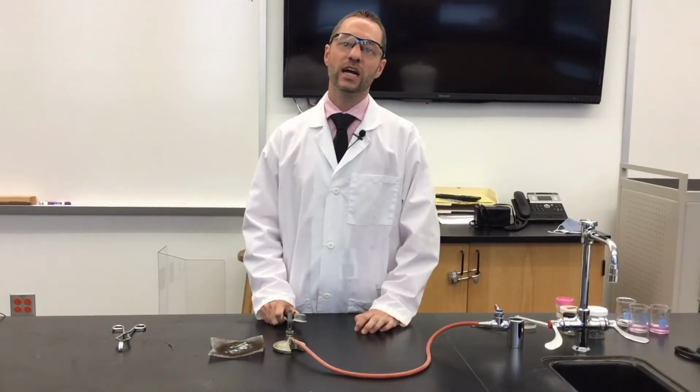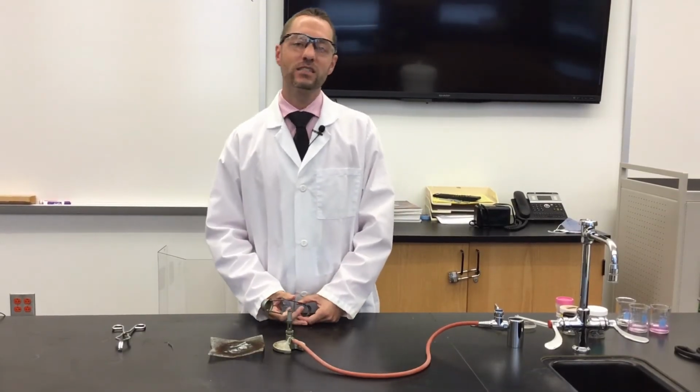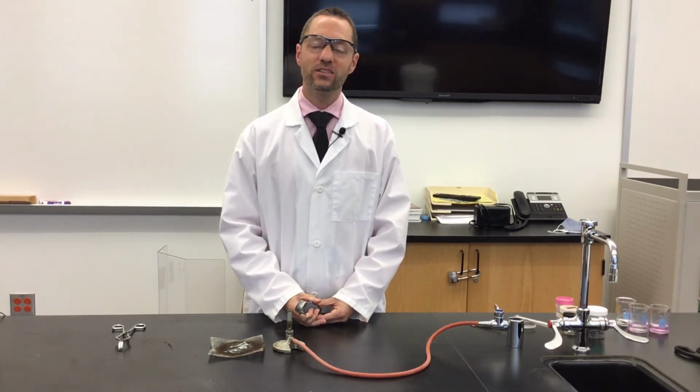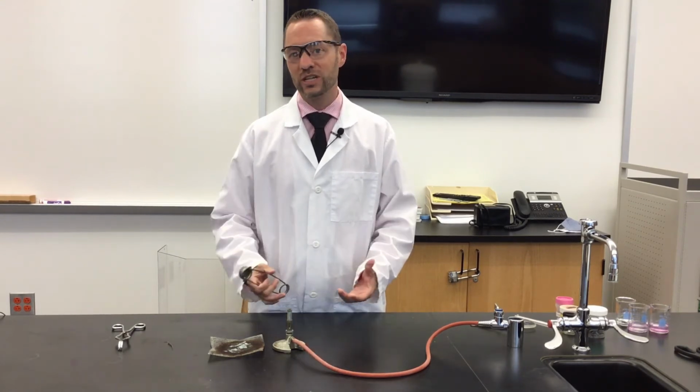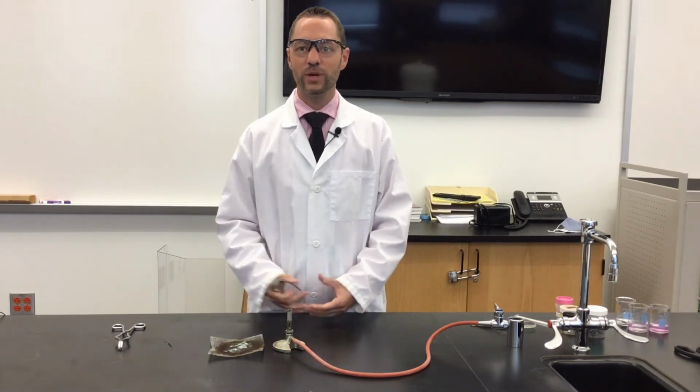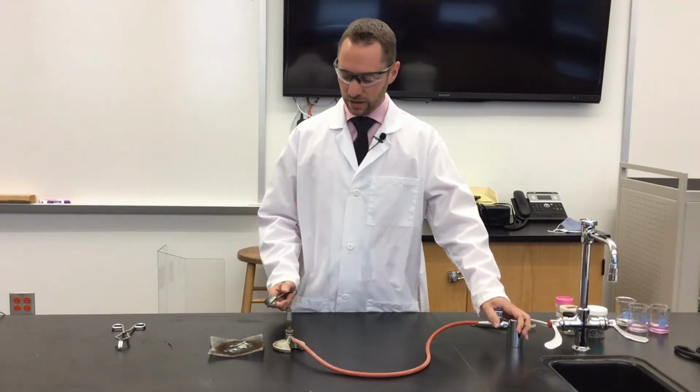We've looked at the reactivity of magnesium, calcium, and aluminum with water. In the second part of this lab, we're going to look at the reactivity of magnesium when placed in a flame. So really what we're doing is looking at the reactivity of magnesium with oxygen in the air. So let me light my burner.